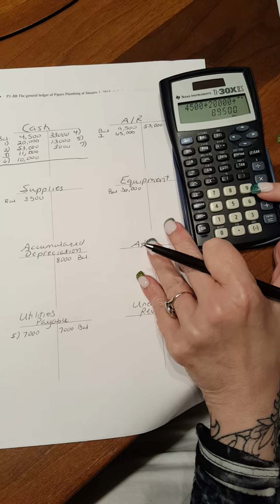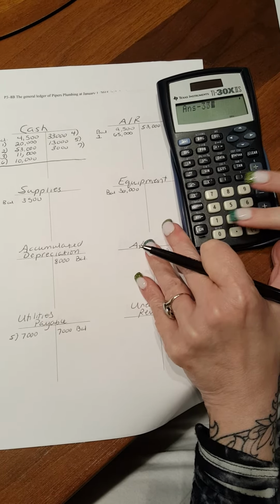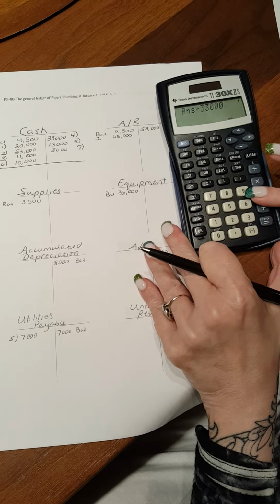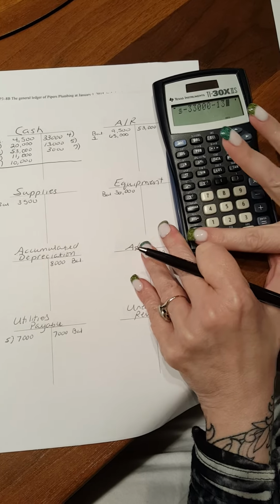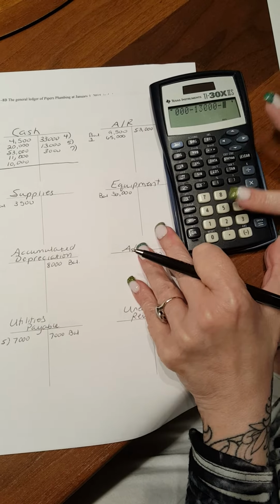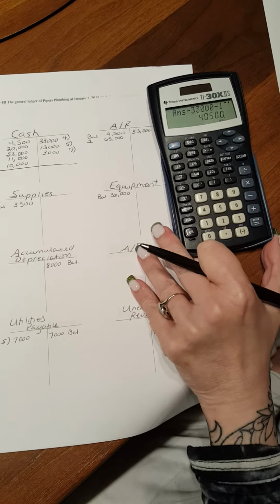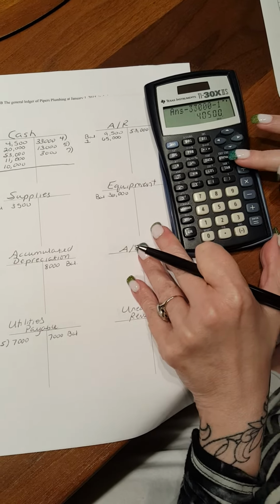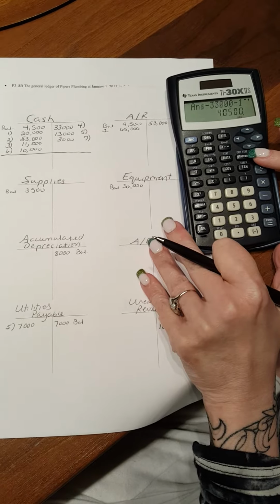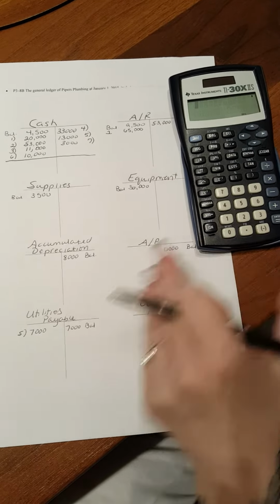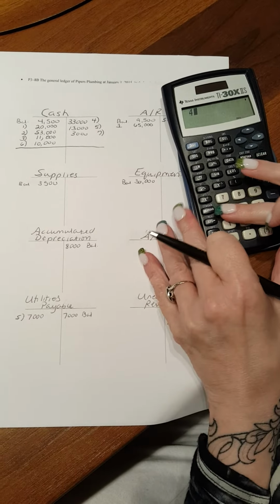And I'm going to subtract $33,000, $13,000, and $3,000. Hopefully I hit all the right numbers, and I didn't. So now I have to do it over. My numbers are wrong. I hate it when that happens. All right, let me start over.